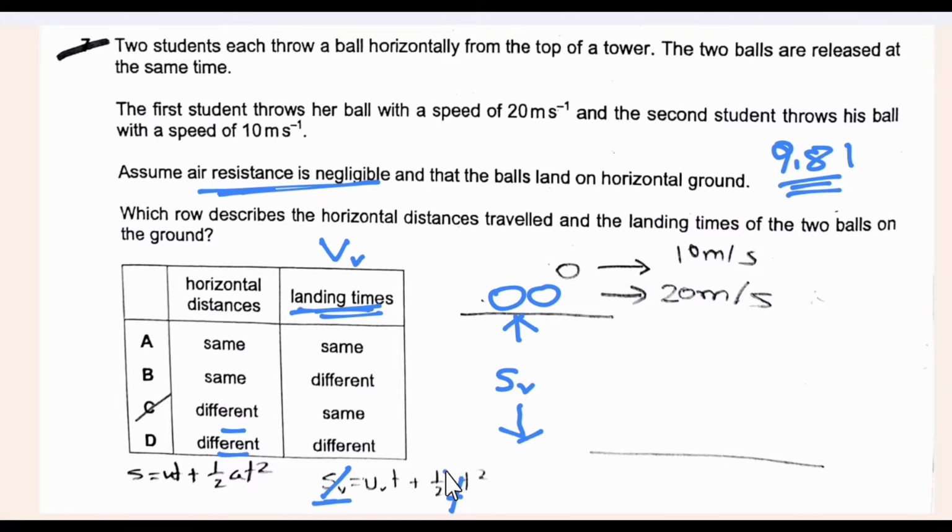Then half is always a constant. As we can see, the initial vertical speed is also the same for both objects. Since the balls are thrown horizontally, these speeds are the horizontal speed, and the vertical speed is 0, that is VV is 0.